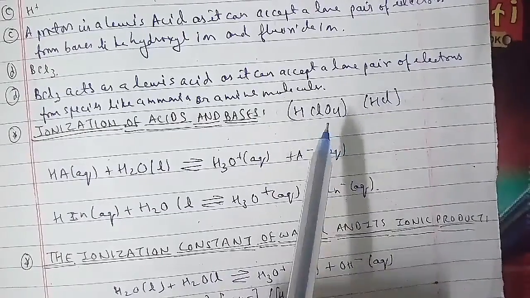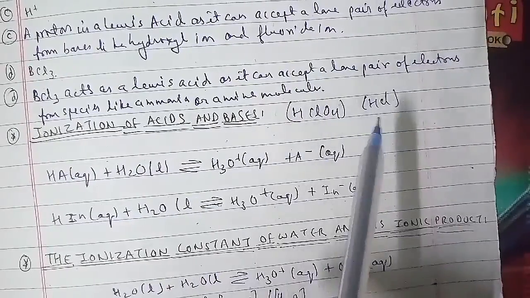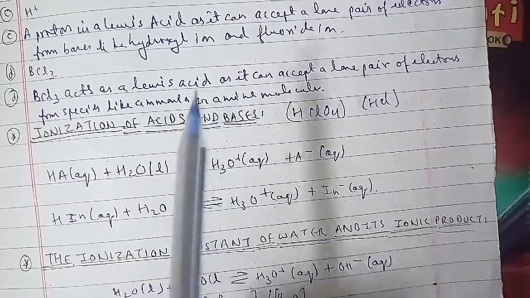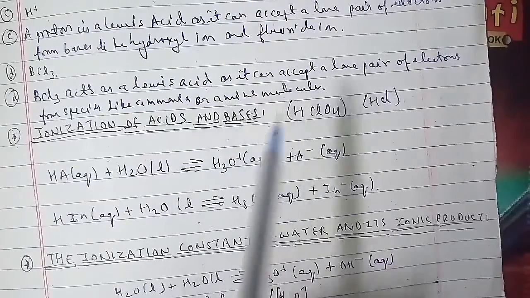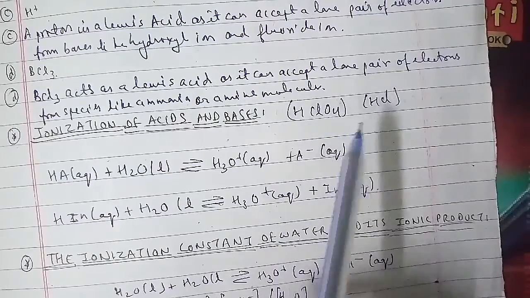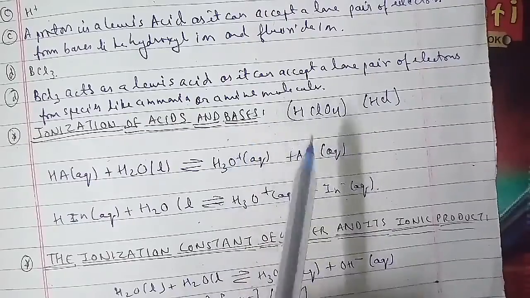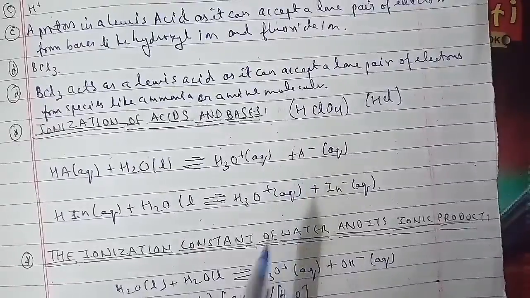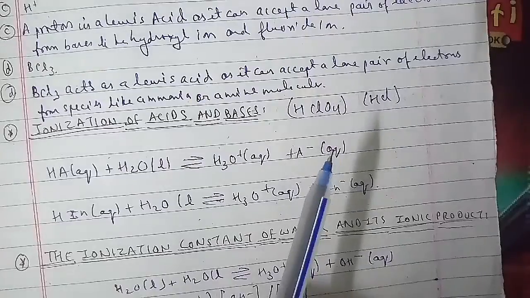Alternately, the strength of an acid or a base may also be gauged in terms of the Bronsted-Lowry concept of acids and bases, wherein a strong acid means a good proton donor, and a strong base implies a good proton acceptor. Consider, for example, the acid-base dissociation equilibrium of a weak acid, which we have as HA.